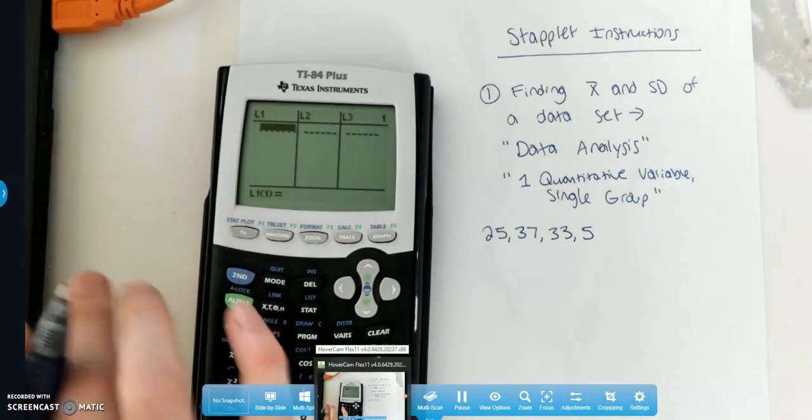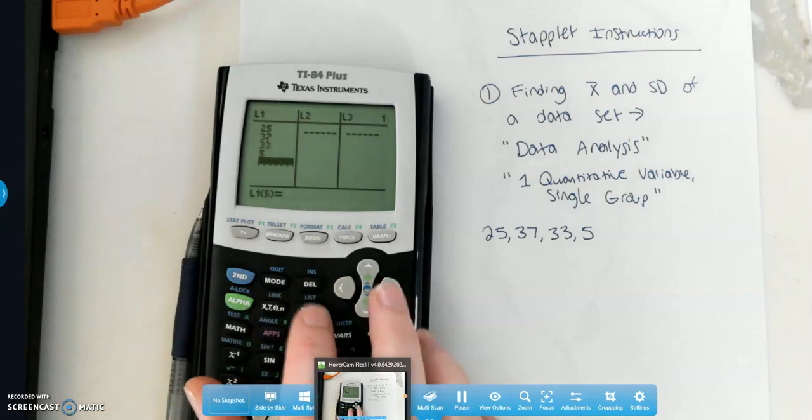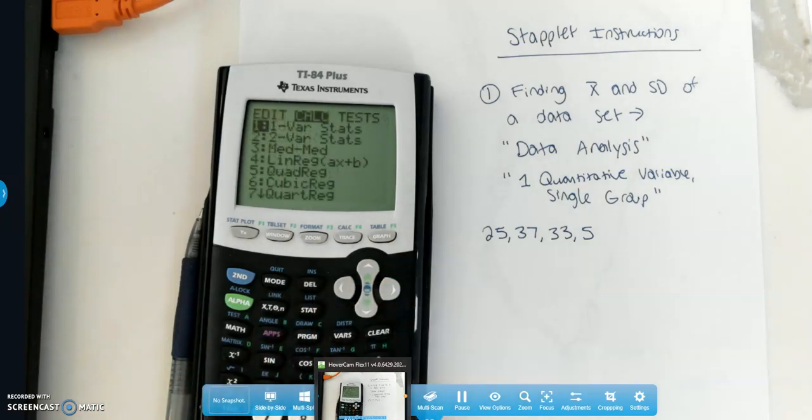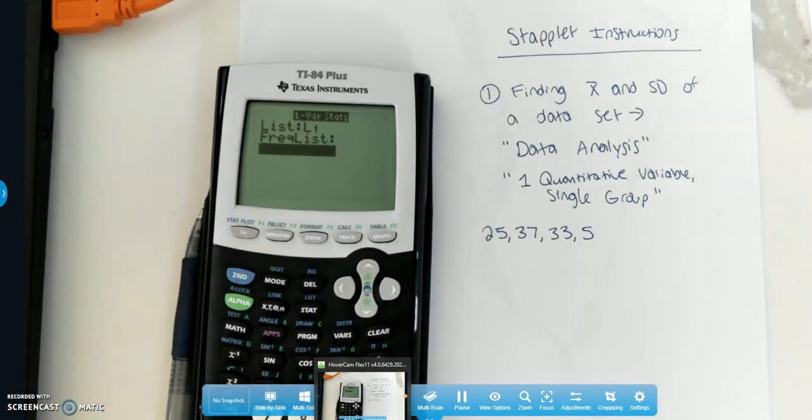All right, so let's go ahead and put this in our L1: 25, 37, 33, and 5. So typically what we do is we would hit Stat, Calc, One-Variable Statistics, list is L1, and there's nothing in the frequency list, and we hit Calculate. That would give us our x-bar of 25 and our standard deviation.